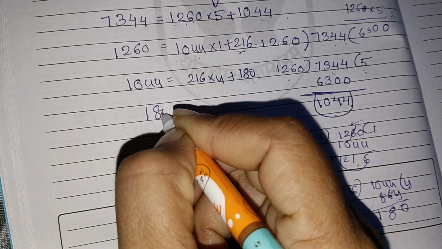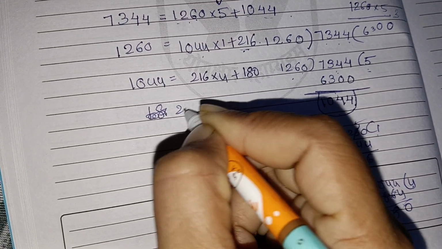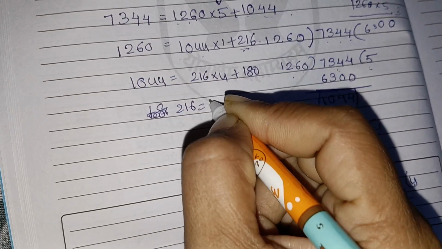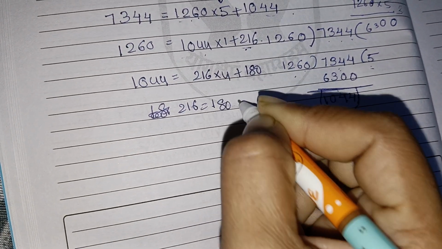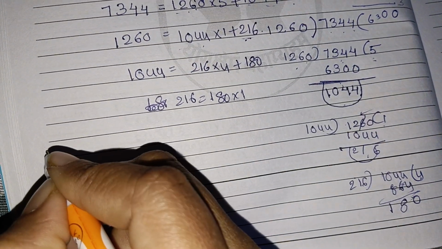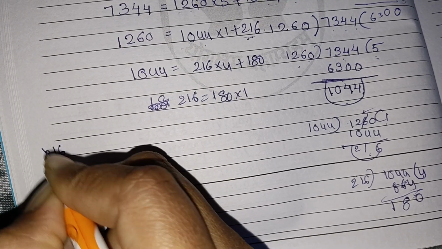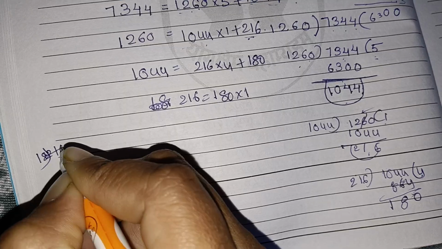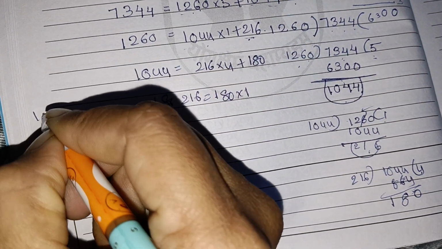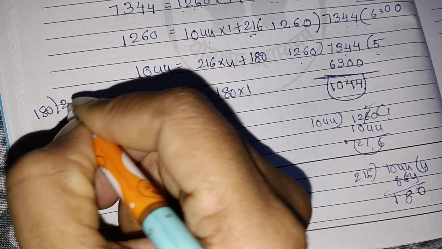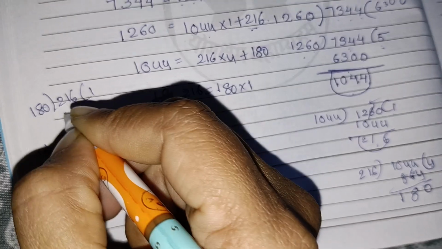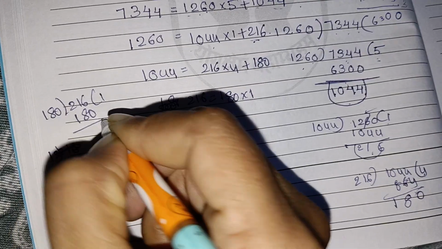Next, 216 is equal to how much? 180 into 1. 216 divided by 180. 180 ones are 180.